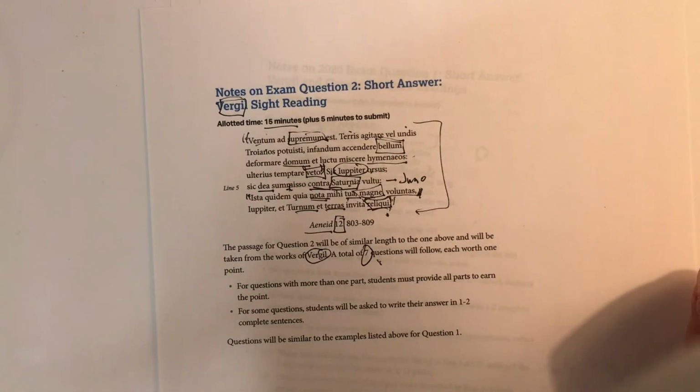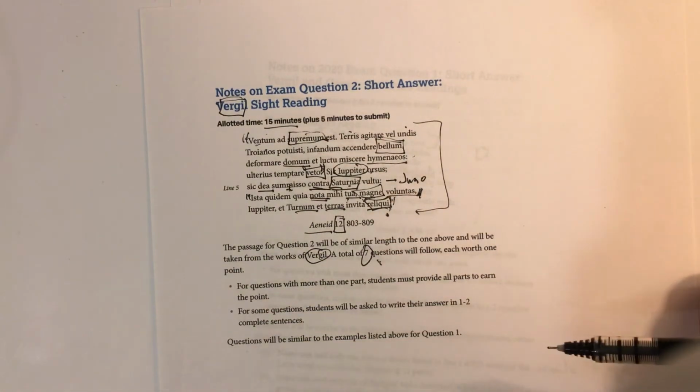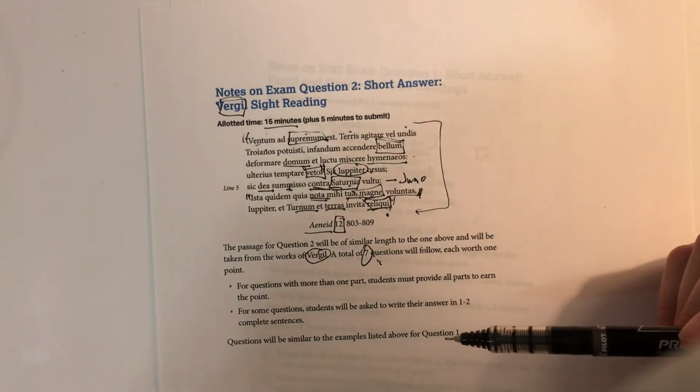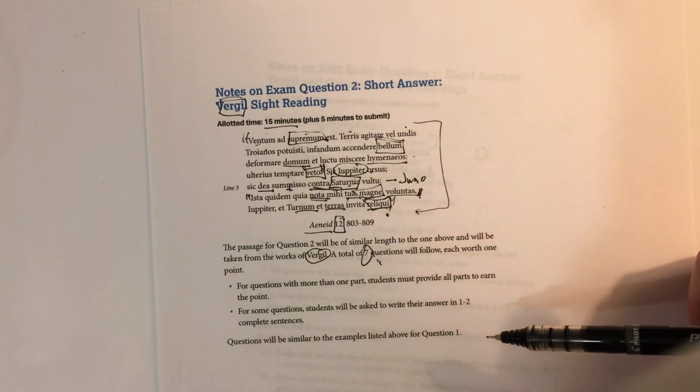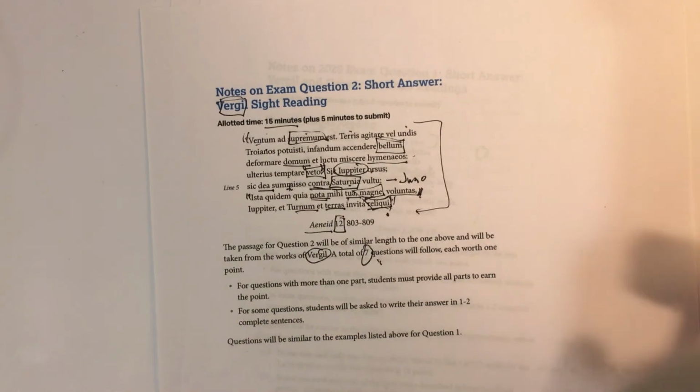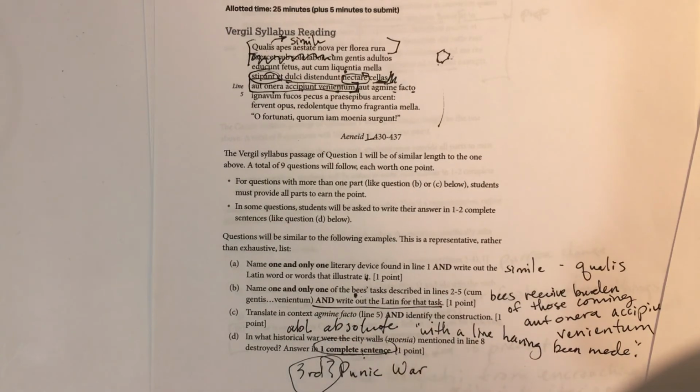Looks like the most important thing is to make sure you answer all parts of the question and give them the information they require. So make sure you give one and only one literary device. Make sure you give the Latin word or words, and write out the Latin. You need to pay attention to the instructions, most importantly.